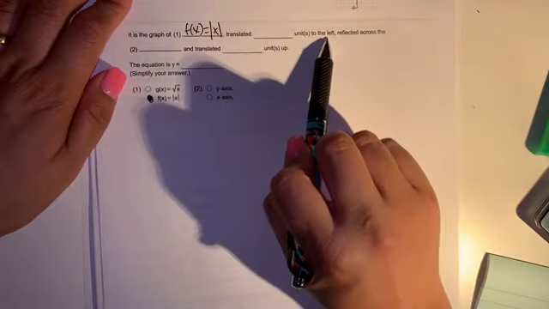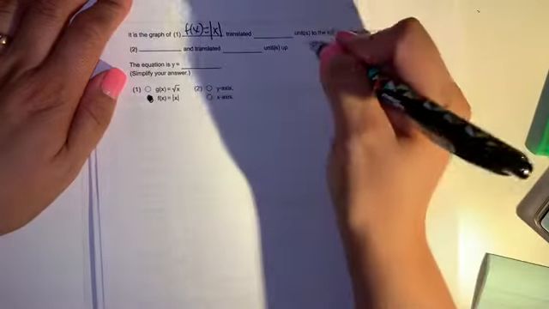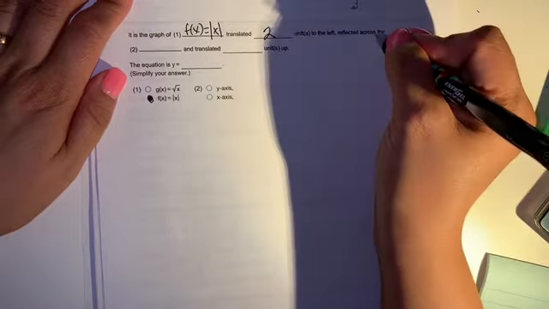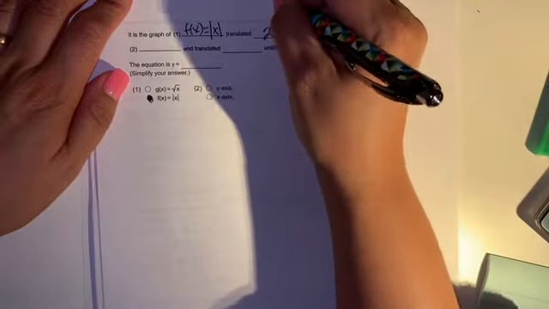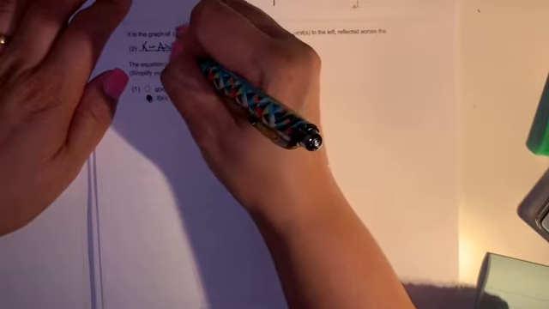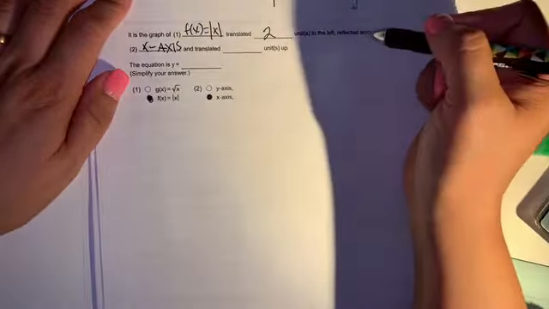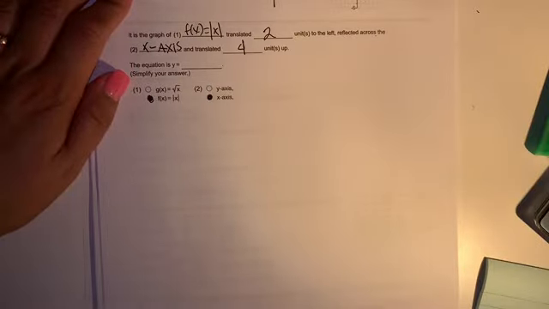Translated blank units to the left. We want to find out what this vertex is. So it's going to be negative 2 comma 4. Translated 2 units to the left, reflected across the x-axis, because the parent function for absolute value is like that, and this one is upside down. And translated 4 units up.